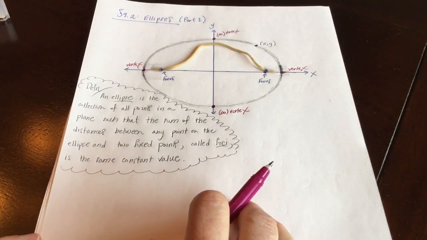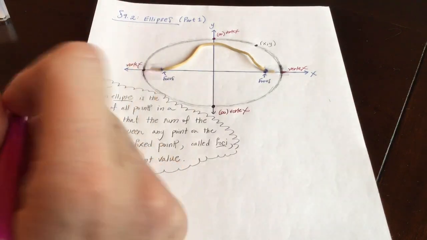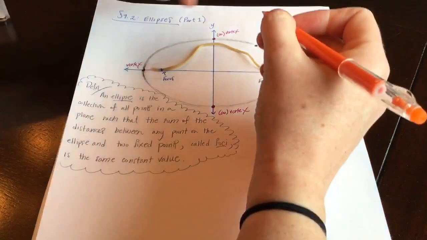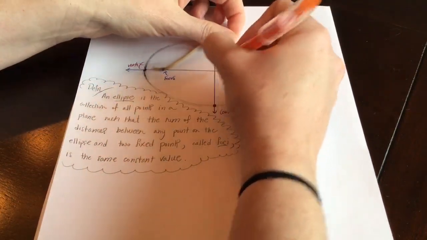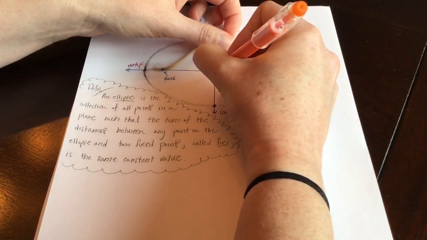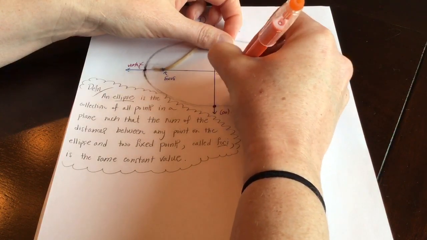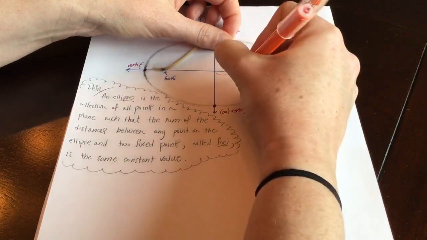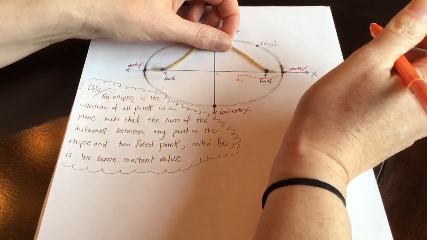Okay, so next, a couple of values to represent lengths. We will say that in this case, the distance from the center to this vertex right here, all the way from here out to the vertex, we're going to call that a.